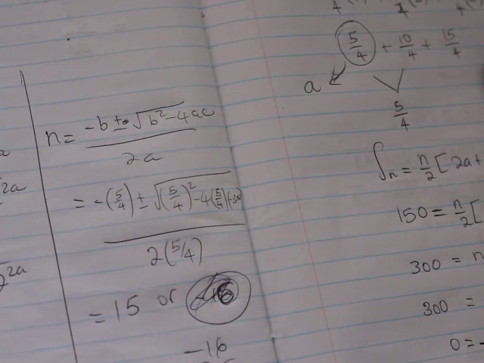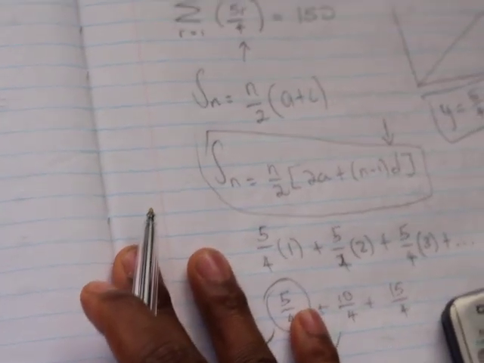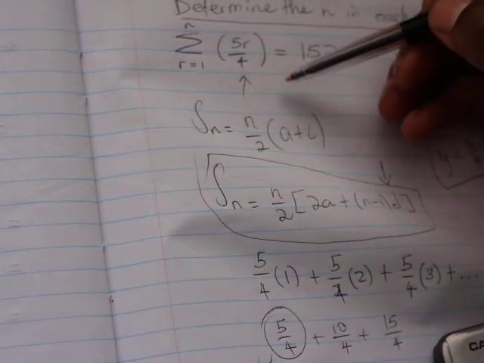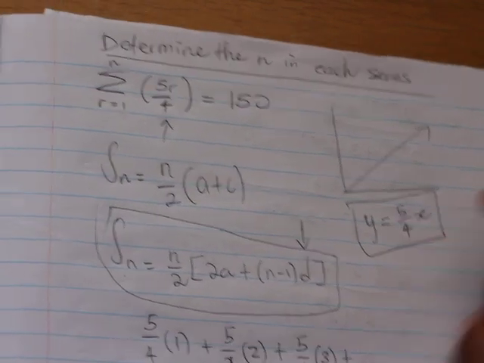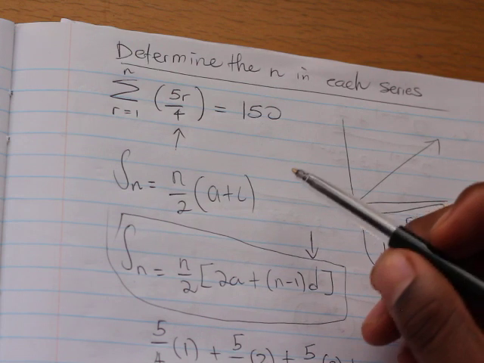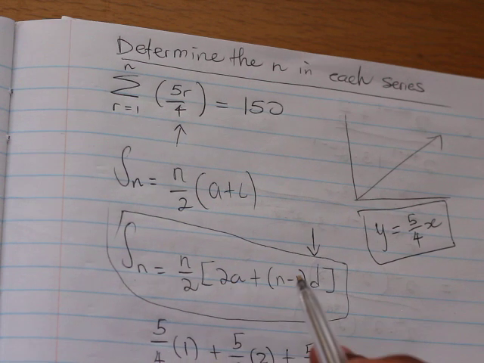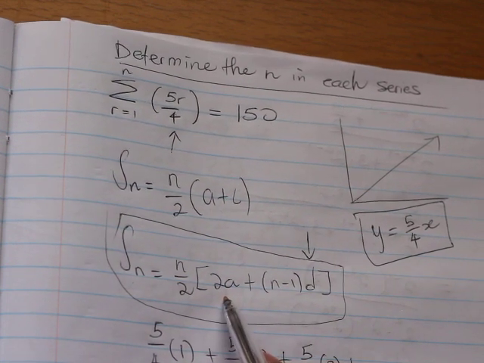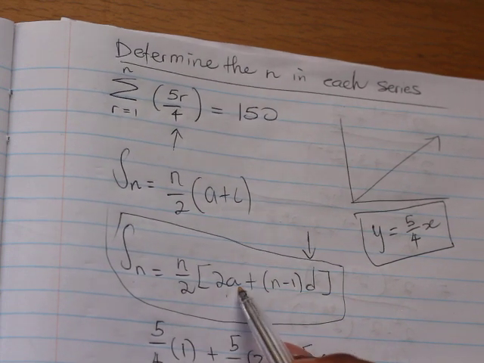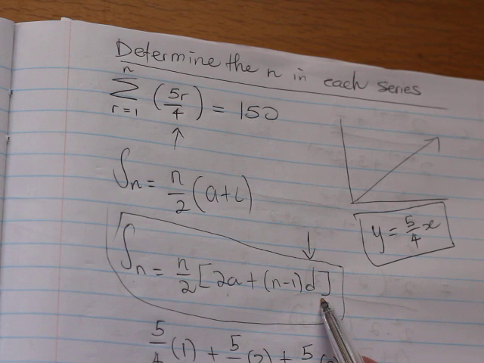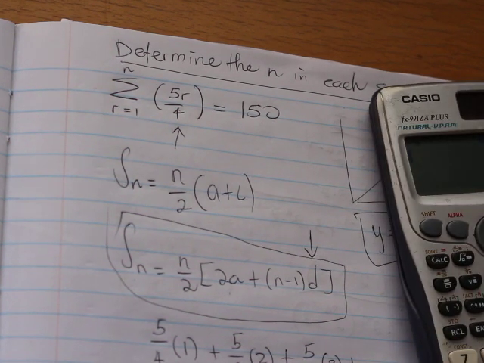But now, how do you prove for sure that your n value is actually 15? What you're going to do is come to this, substitute your 15, and your a and your d. It must give you exactly 150. So let's try that.